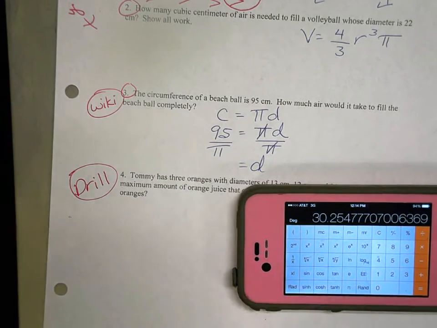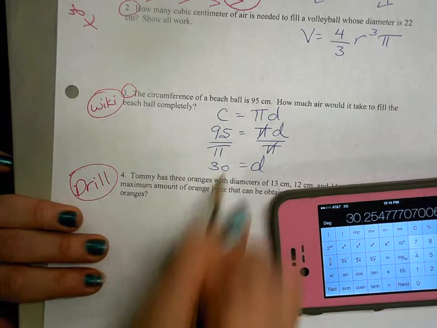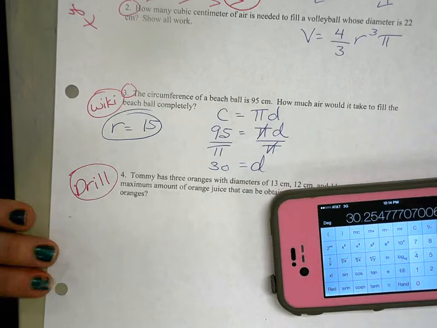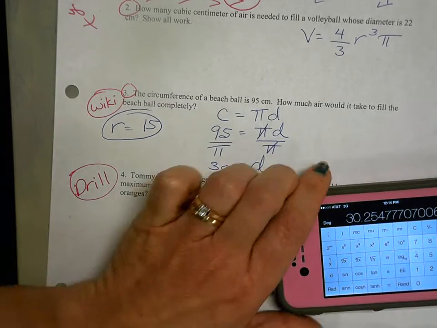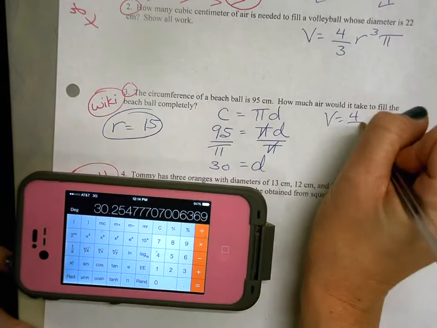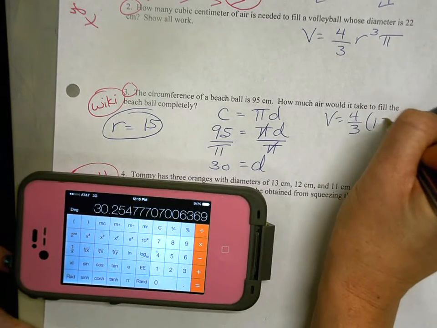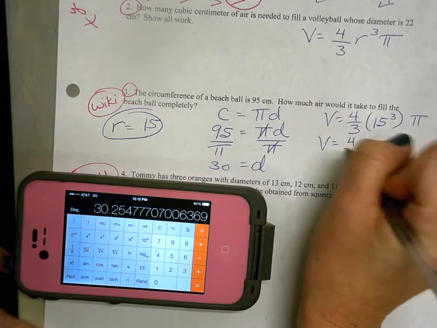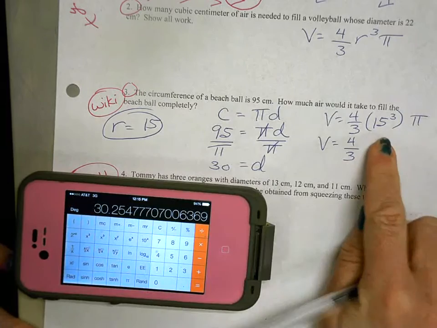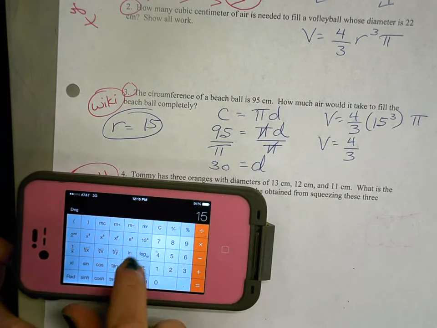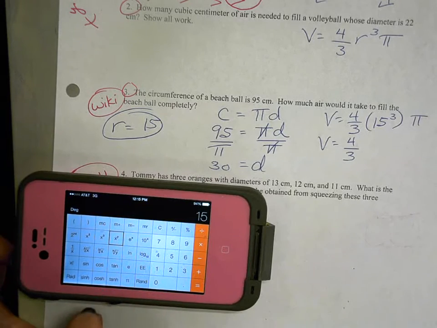and I get for my diameter approximately 30, which means my radius is half of that. My radius is going to be approximately 15. And now I can go ahead and substitute into that sphere formula. So volume equals 4/3 times 15 cubed times pi. So volume equals 4/3. Order of operations says do our exponents first. So I can do 15 and then my XY button and then 3 and hit equals.